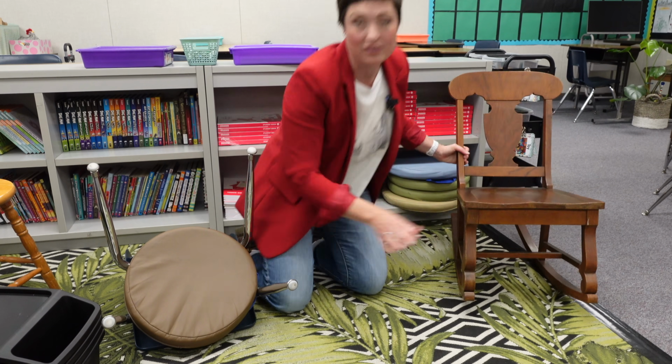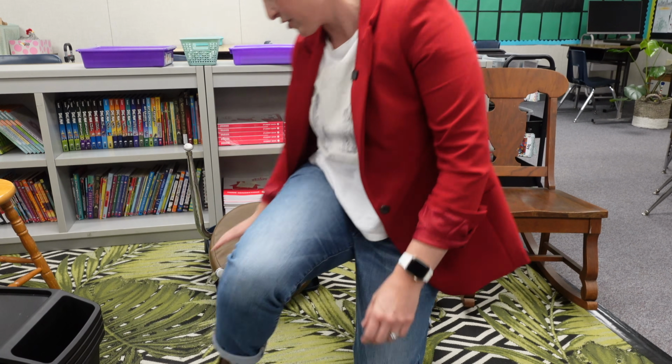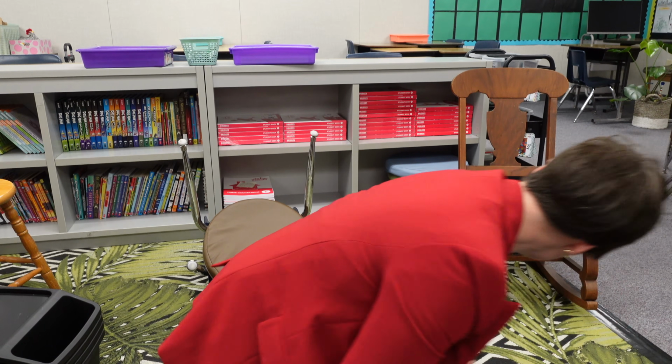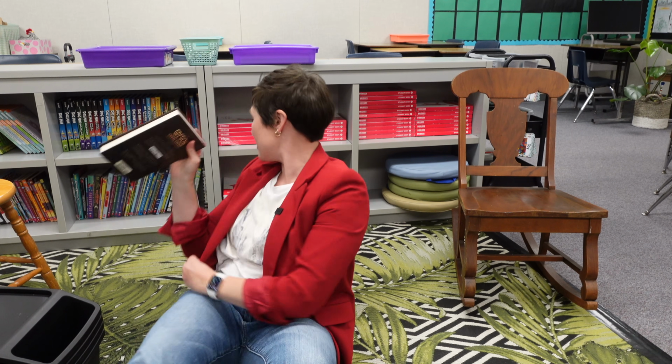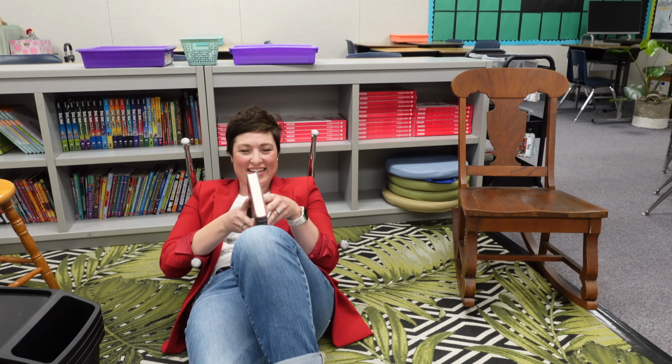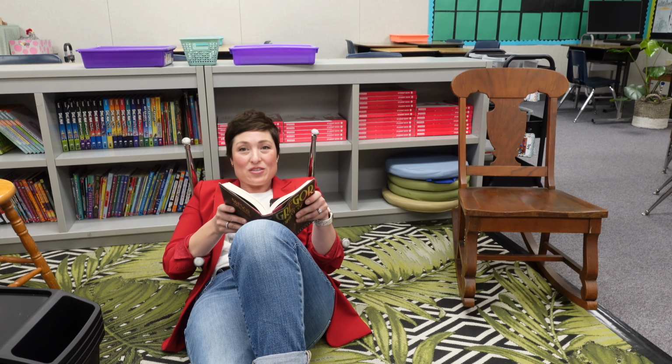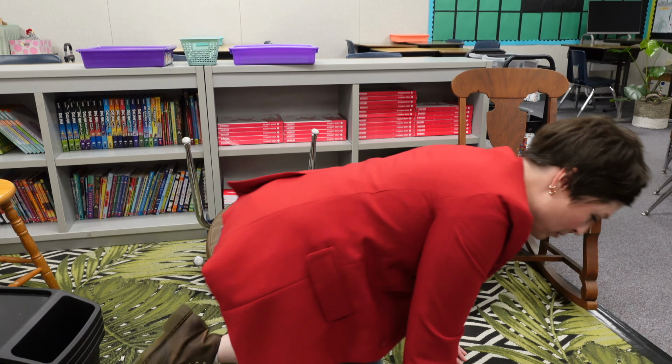Oh my gosh, this is gonna be so embarrassing because I'm probably gonna get stuck in the chair. All right, here we go. Do I fit? Oh, I do kind of fit. They take the book they're reading and lay back like this, and it is so adorable. A couple years ago, the class called it movie theater seating, which I think is perfect.